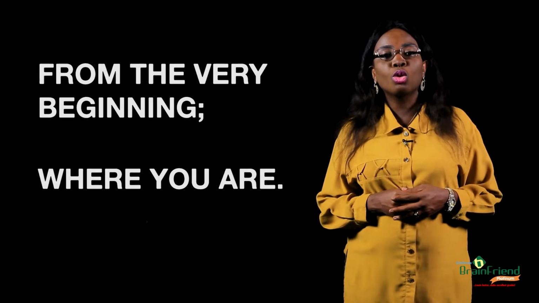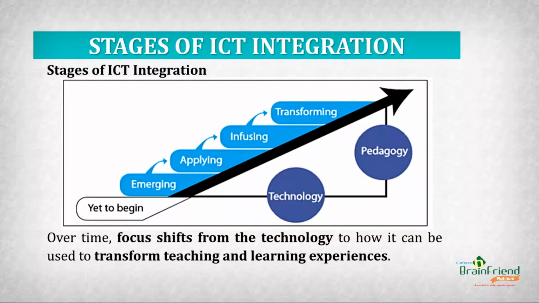It is important to note that there are different stages teachers go through in their feeling of confidence and ease of use of technology as they transform the learning of their students. In a document by UNESCO, these different stages were identified, and these stages are the emerging stage, the applying stage, the infusing stage, and the transforming stage.